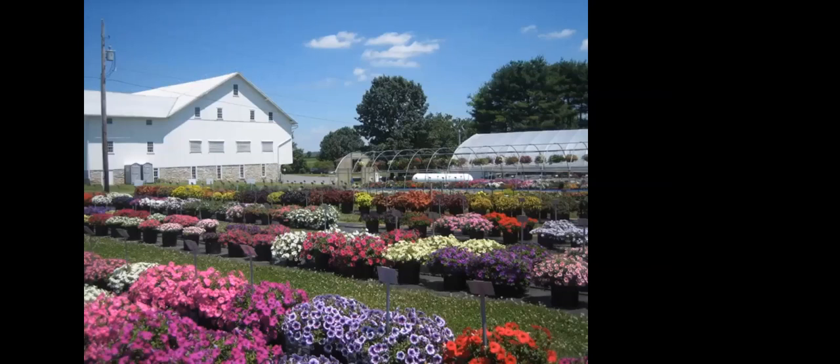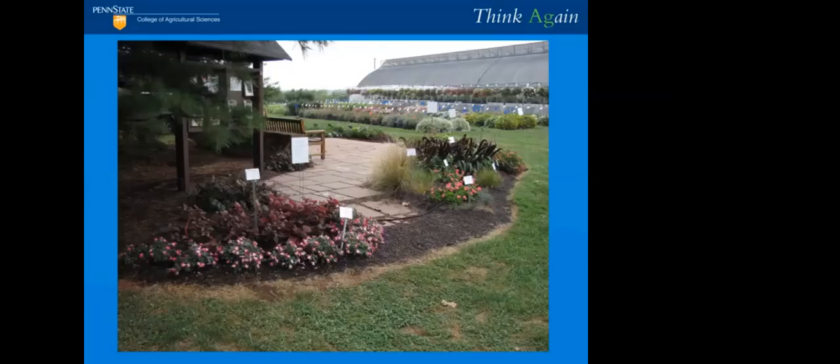By June, we have a complete flower trial that anyone can come and see. We typically have trial maps and information in a welcome center just as you pull in. Unfortunately, there's no visitors this year, but we'll be back to welcoming visitors as soon as we can safely do that.